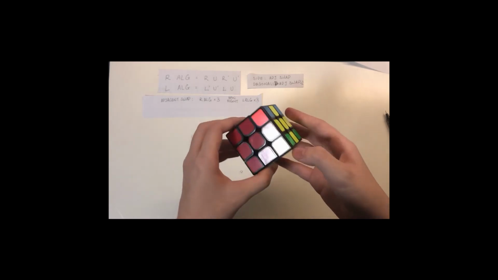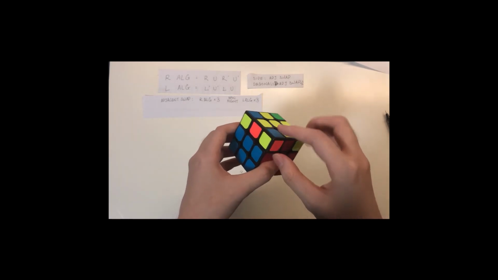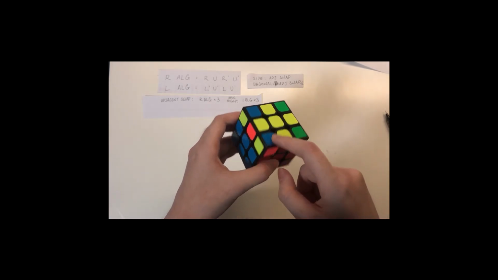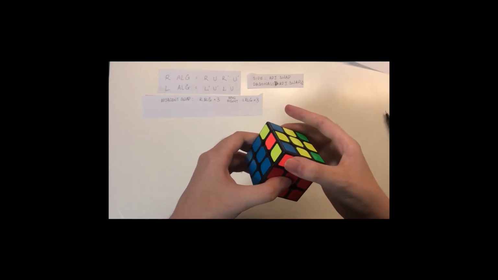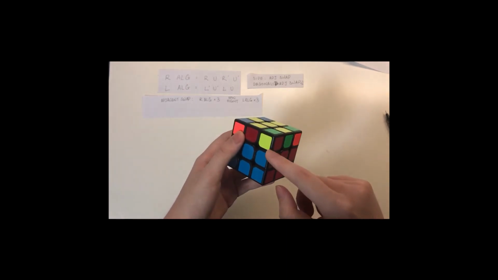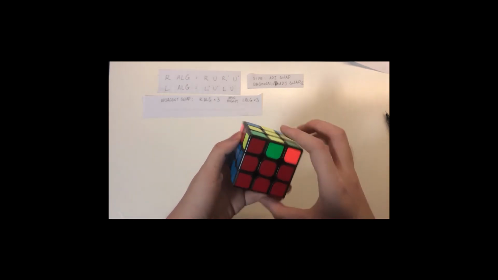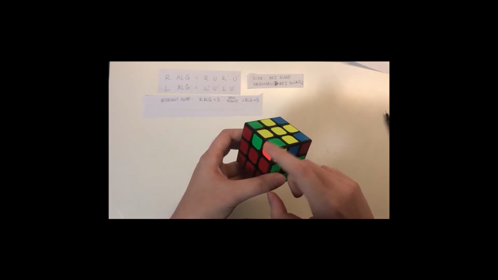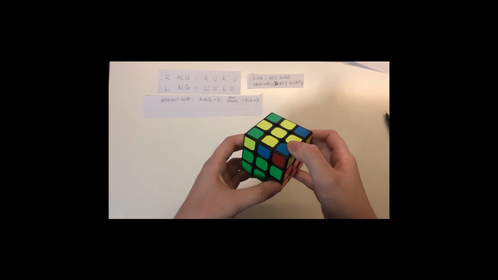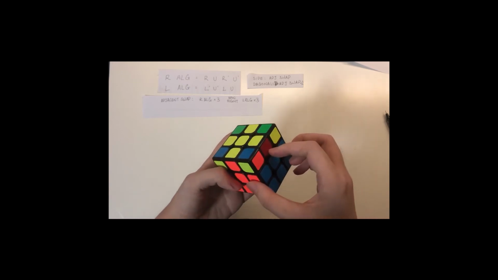So now let's see again. Yellow, blue, orange. Yellow, blue, orange. Let's find where it is. Yellow, green, red. Yellow, orange, green. Yellow, blue, red.